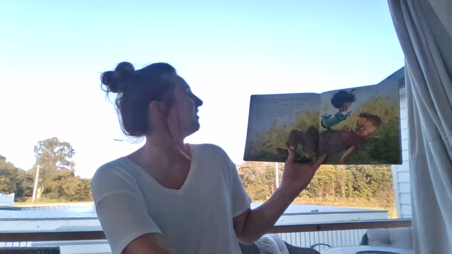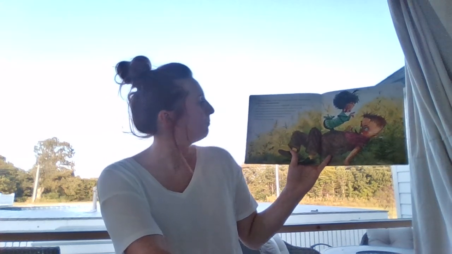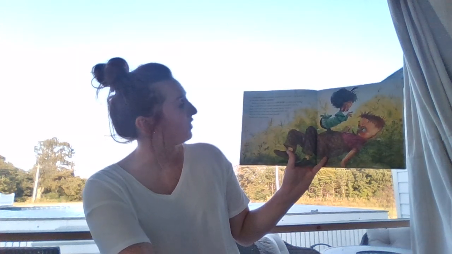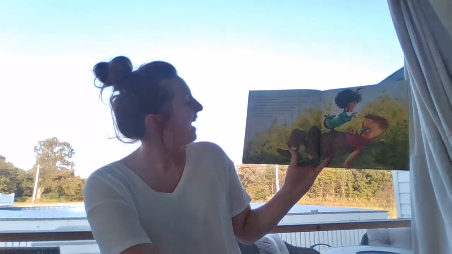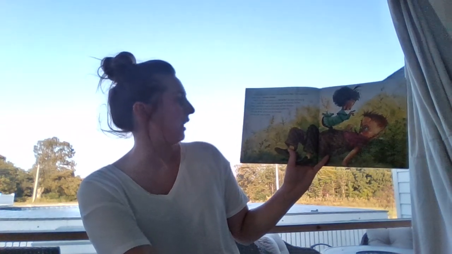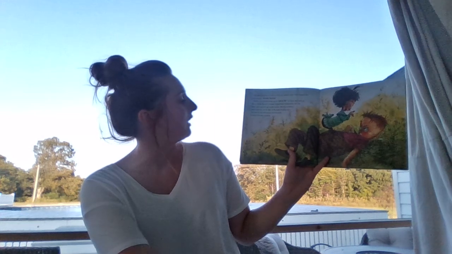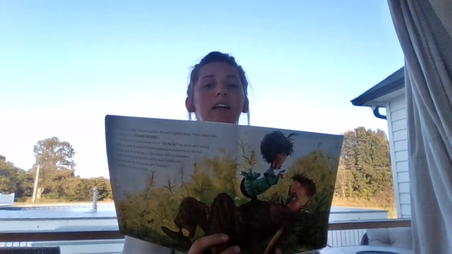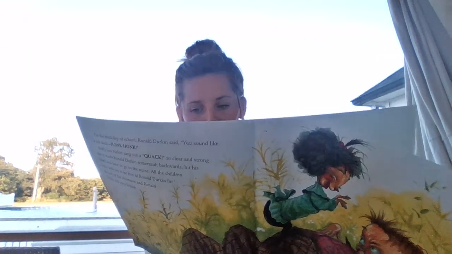On the third day of school, Ronald Durkin said, "You sound like a sick duck, honk honk." Molly Lou Melon sang out a quack so clear and strong that it made Ronald Durkin somersault backwards, hit his head, and have to go to the nurse. All the children cried with joy to be free of Ronald Durkin for the rest of the afternoon, and Ronald Durkin felt very foolish. I know a word to describe Ronald Durkin. Very foolish. He is foolish.